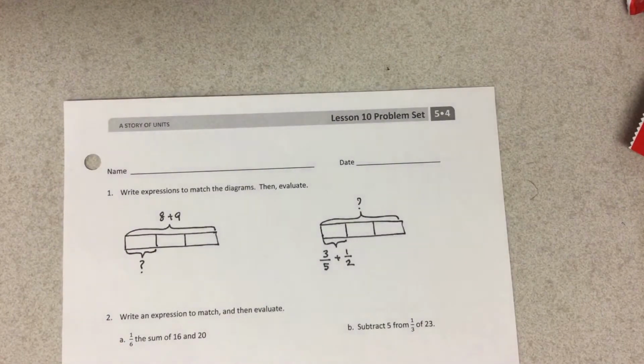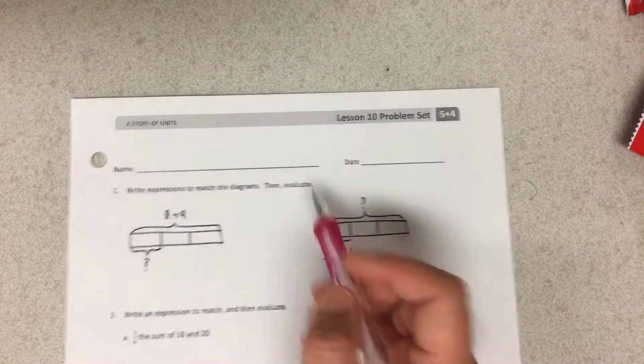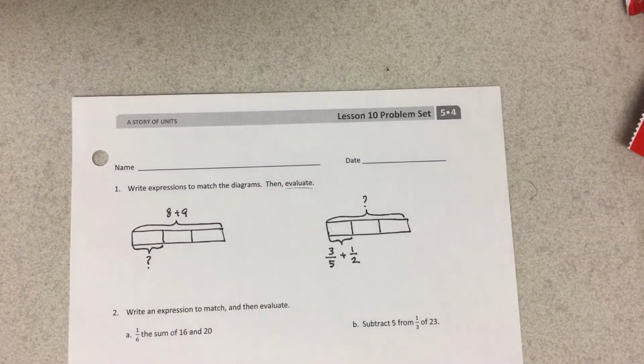All right, guys, so today what we're going to be doing is comparing and evaluating expressions. On a lot of these, we're going to have to write the expression, and then they want us to evaluate, which that word means that we actually do want to solve it.